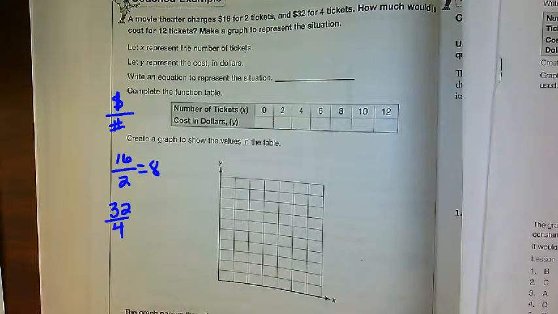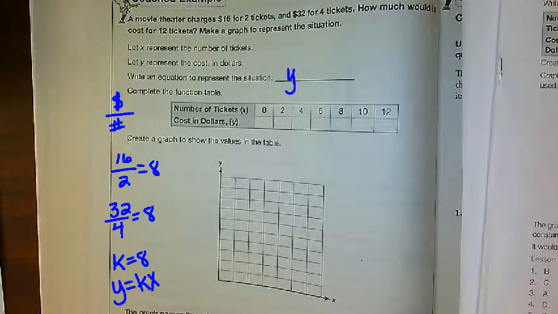32 over 4, that equals 8. So this means that it would be $8, so K equals 8. And remember, our formula is always y equals kx. So our answer up here is y equals 8x. Right?